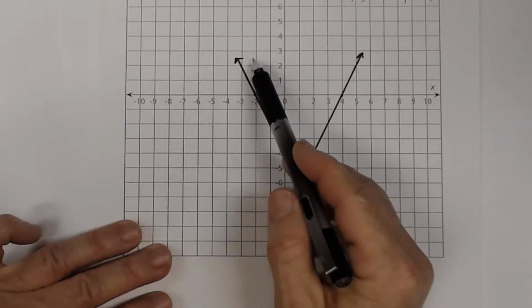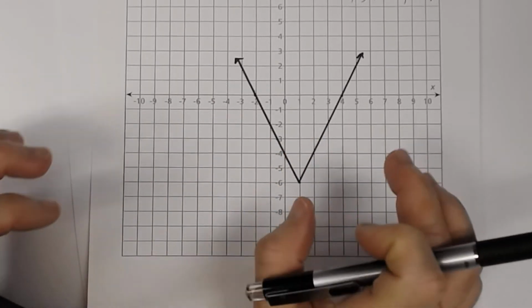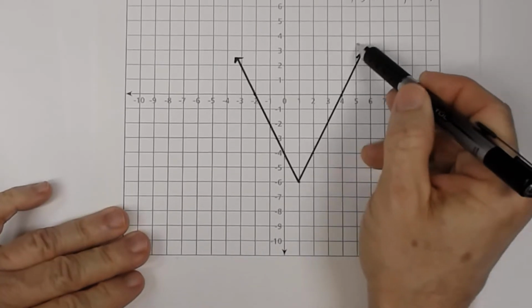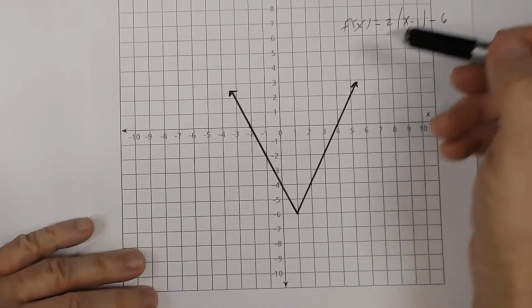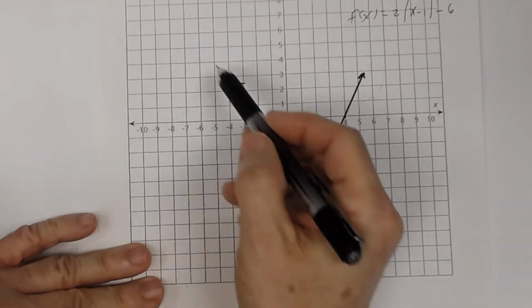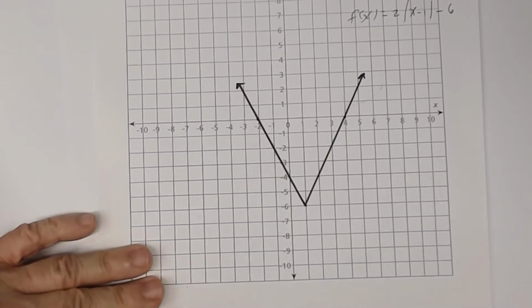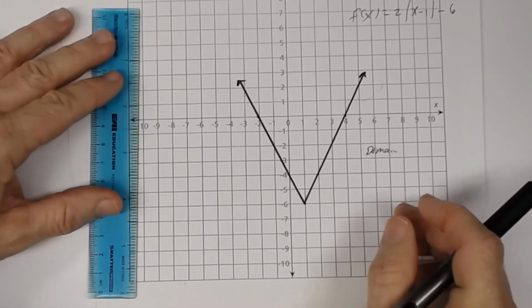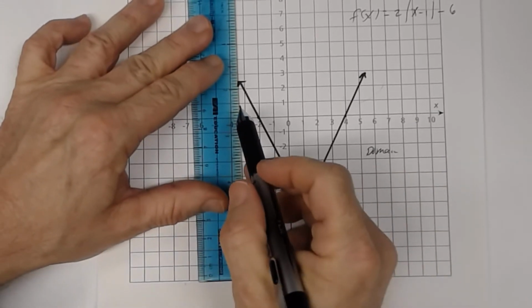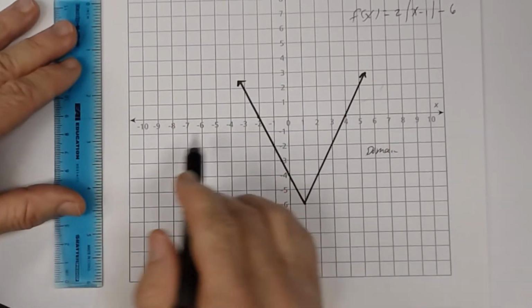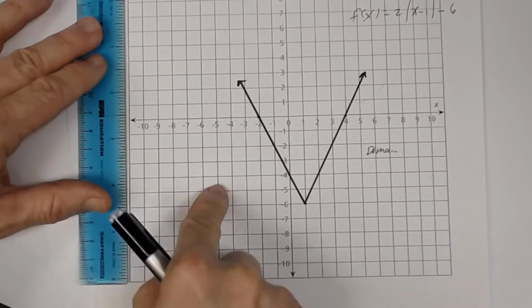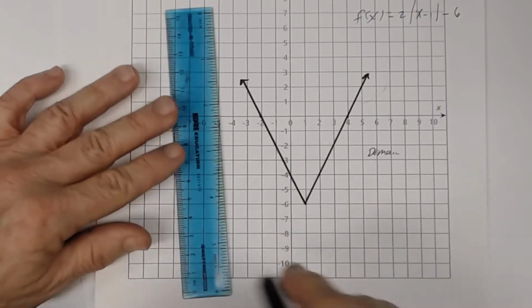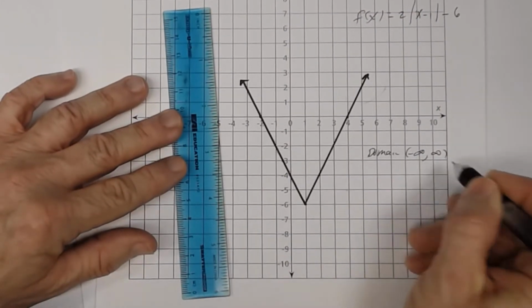First of all, notice the end behavior. Always look at the end behavior. It helps when determining domain and range. On the right side, you have an arrow pointing up, so it keeps on going. On the left side, you have an arrow pointing up, keeps on going. Okay? So in terms of domain, is this where it starts? No, right? Because it keeps on going up. So you're starting from negative infinity all the way to positive infinity. So negative infinity to positive infinity.